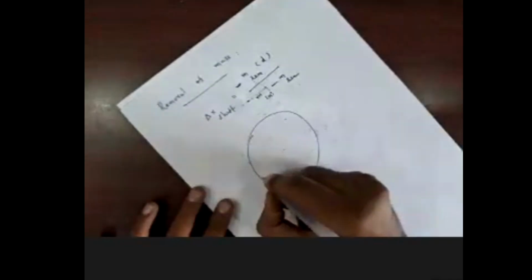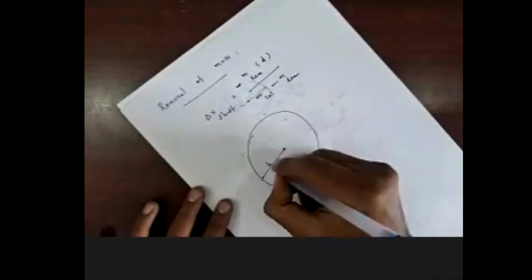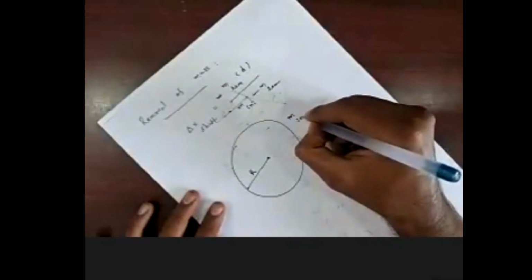Okay, to this, I'm taking the same example again. Listen. This is one larger circular plate of radius capital R. Now I don't know the mass.